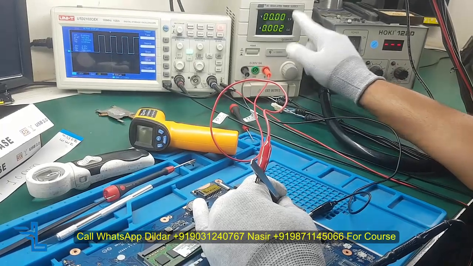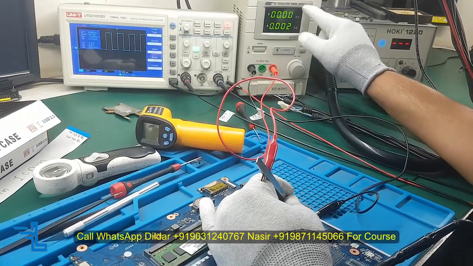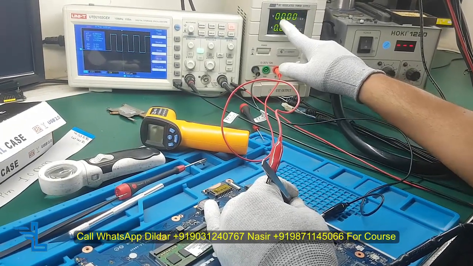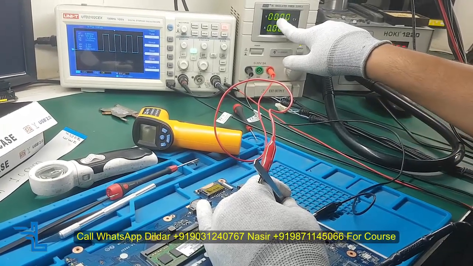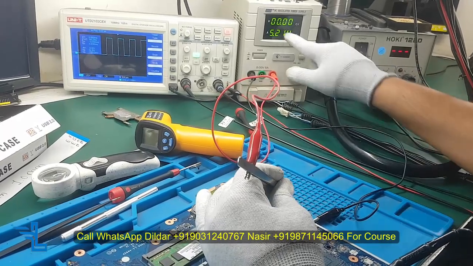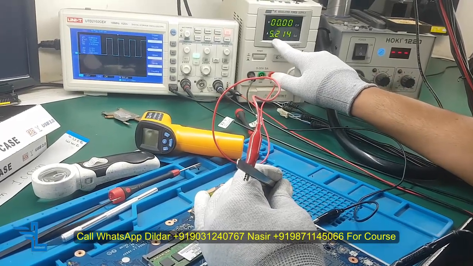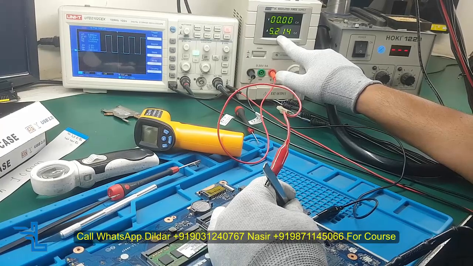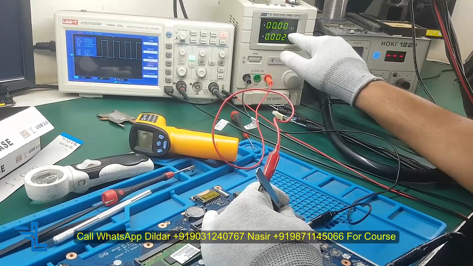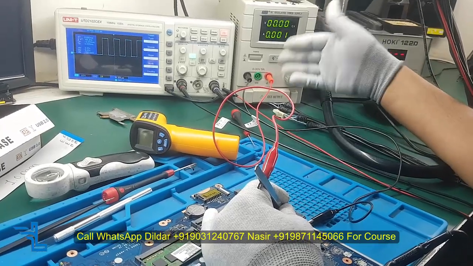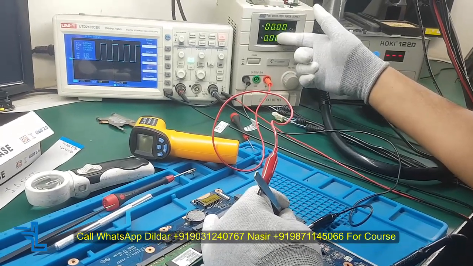So if you are going to check the shorting, first of all you have to set your voltage scale to 0, and as it is on, it is giving me 5.2 ampere on my power supply. As soon as I switch it on, you will see it indicate 0. If it is taking load, it will appear on the ampere scale.